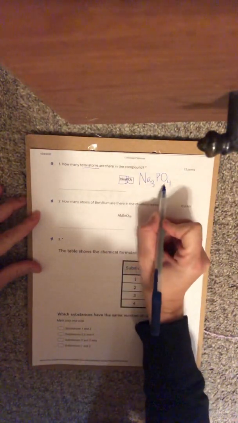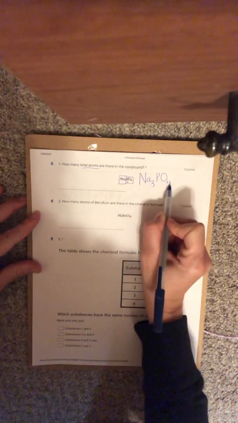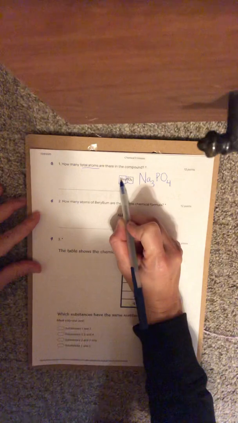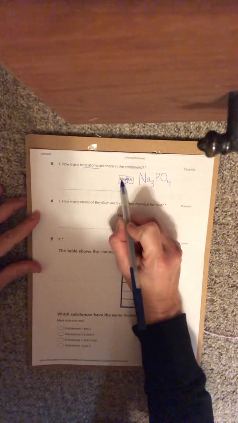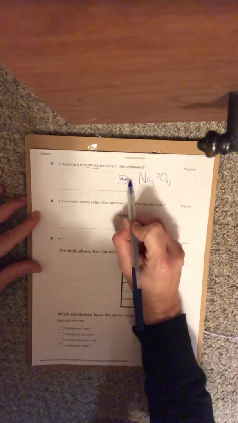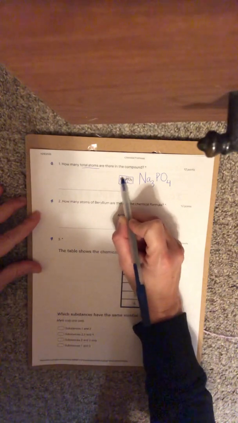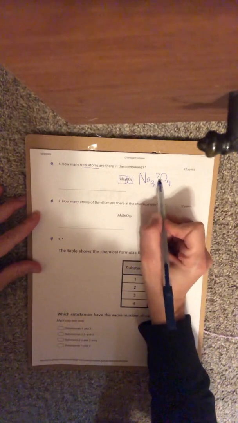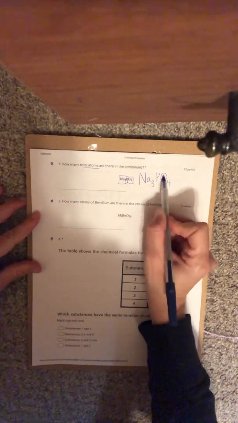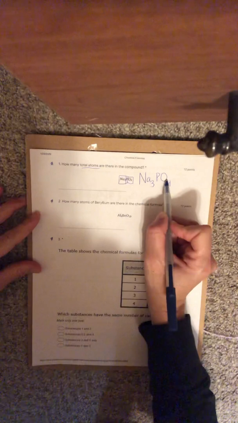I wrote it bigger so that you could see it. Na3PO4. I first of all have to realize how many elements I have. There are 3 capital letters, so I have 3 elements, which means to find the total, I need to add a number for Na plus a number for P and a number for O. When I add those together, I put the total here on the line or in the Google form on the blank.